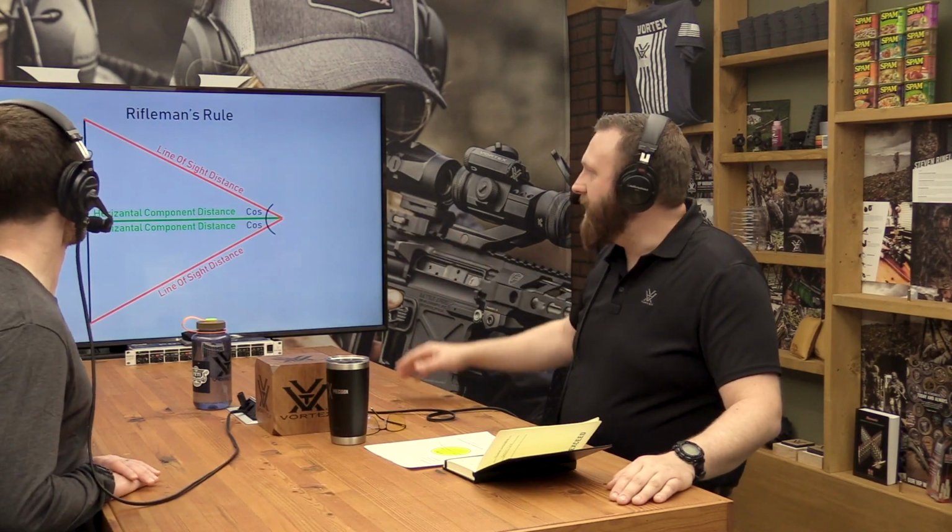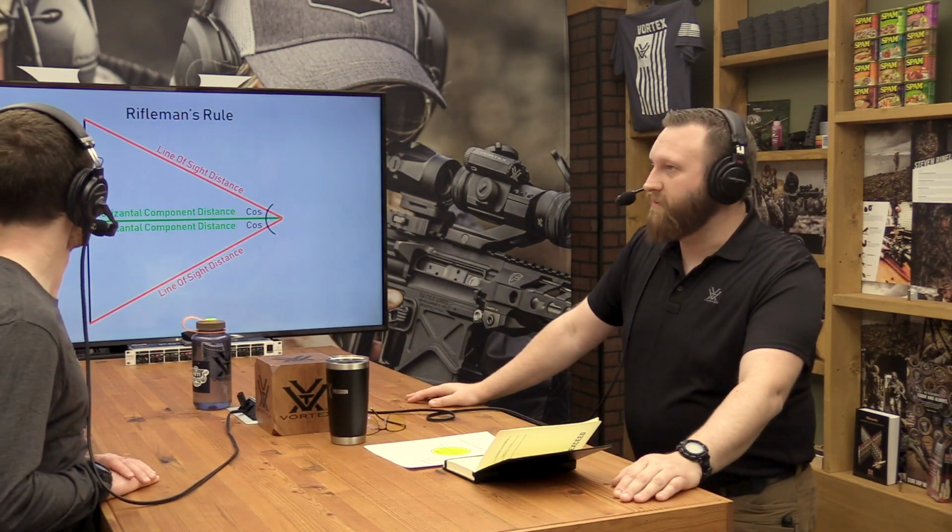So what horizontal component distance actually refers to is the distance that gravity is actually affecting the bullet. Gravity is a downward force, so if you're shooting uphill or downhill, it's still only being affected for the distance that's perpendicular to the force of gravity. Yeah, the horizontal, which is that green line there, the horizontal component distance.